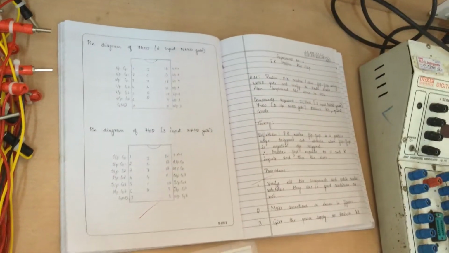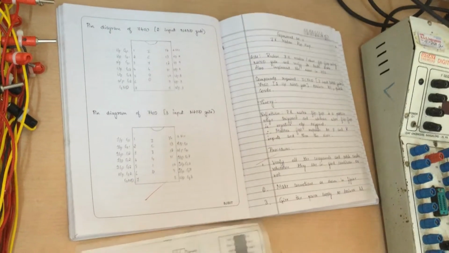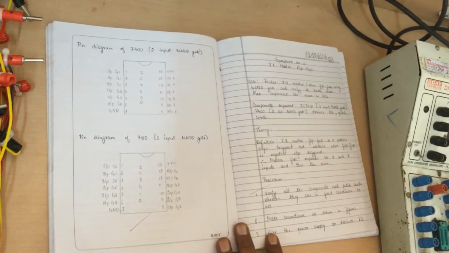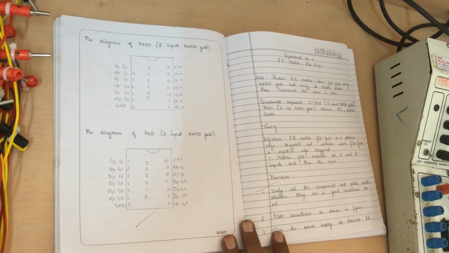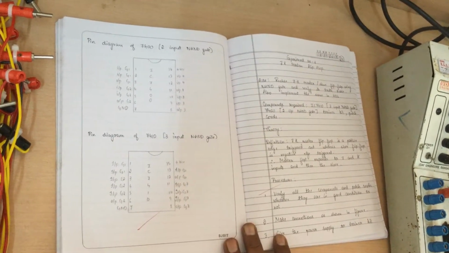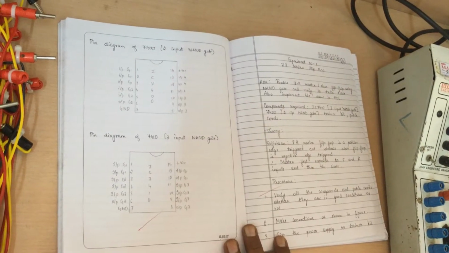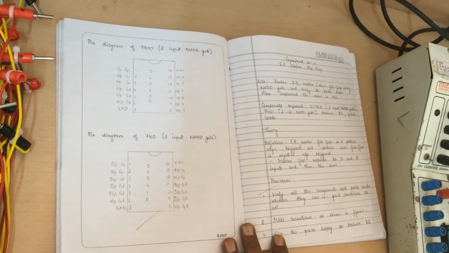Now I will go for the experiment, and for this experiment we need 2 pin diagrams. One is 7400, that is a 2 input NAND gate, and we are using one more IC, that is 7410, it is a 3 input NAND gate.